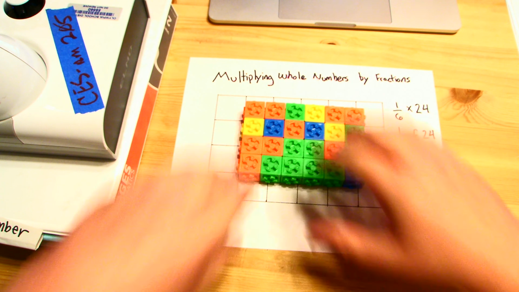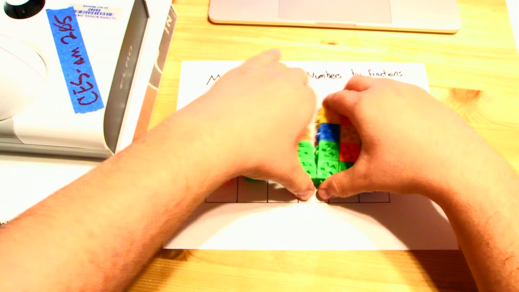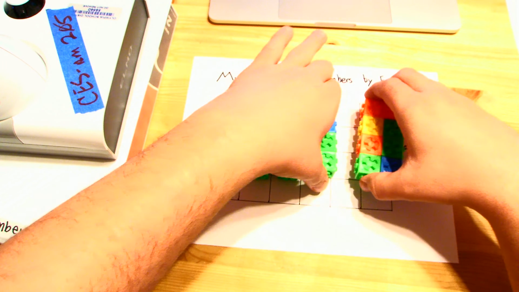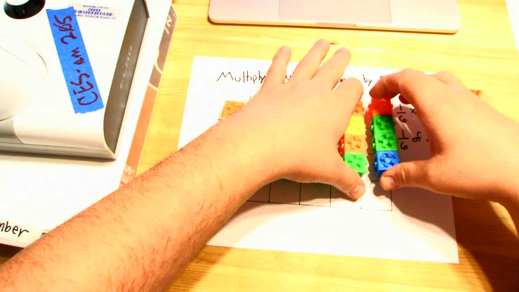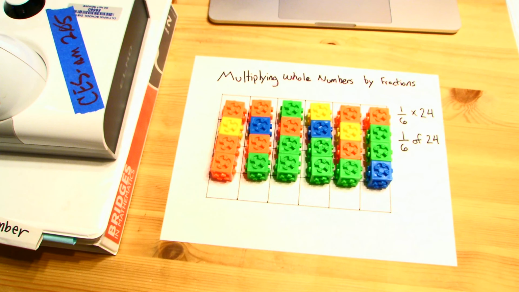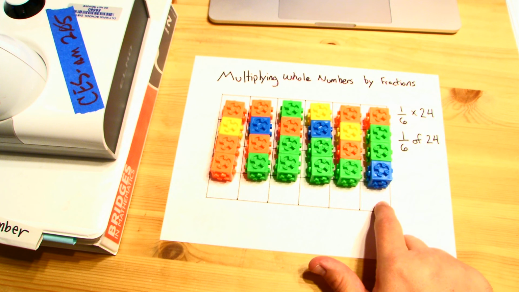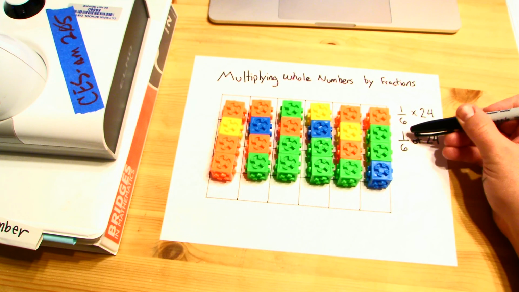And what I'm going to do is break them apart into 6 equal pieces. Okay, and what we end up with is 6 groups of 4. And we're looking at one group.